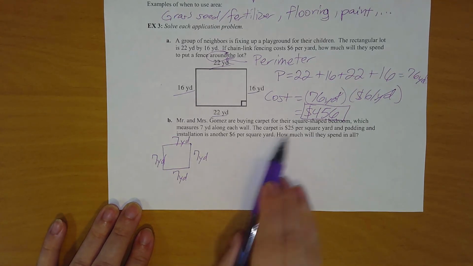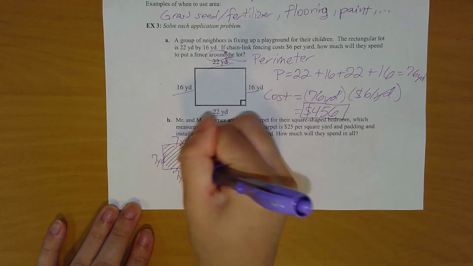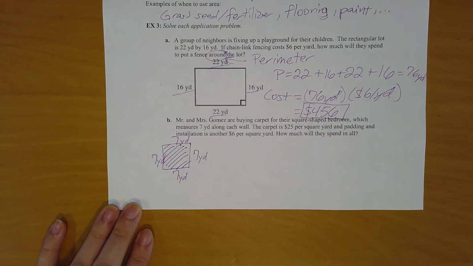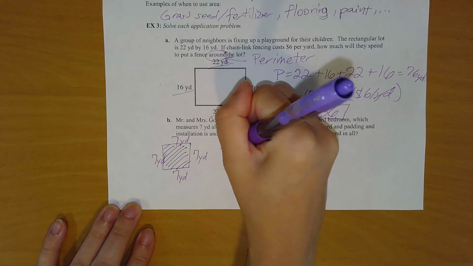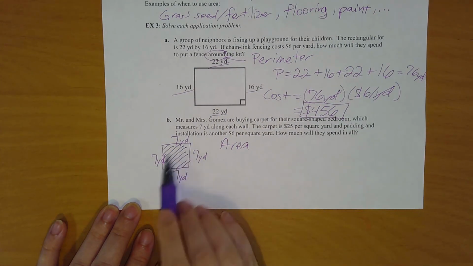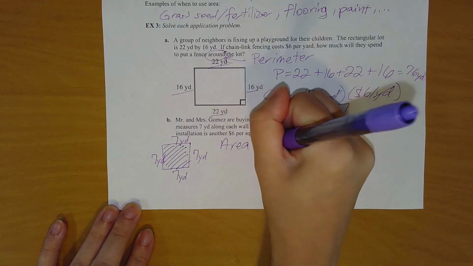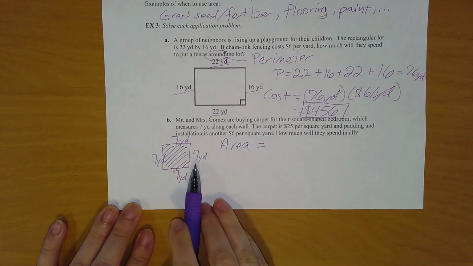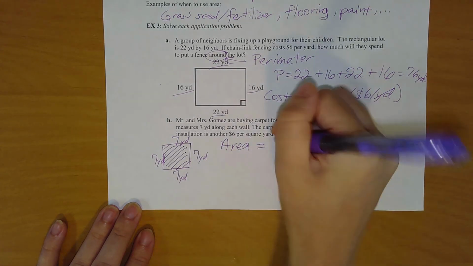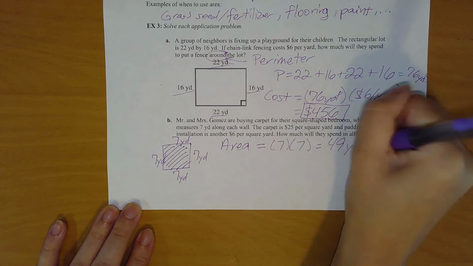Alright, so carpet and padding go on the interior of a figure, inside. So this time, am I thinking about perimeter or area? Should be thinking about area on this one, not perimeter, because I'm not putting something around the edge. I'm putting the carpet and the padding all throughout the inside. So the area is what we're going to focus on here. And the area for us would be 7 yards times 7 yards, which would be 49 square yards.